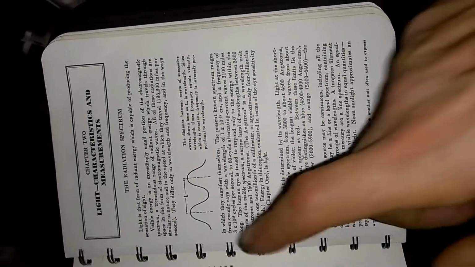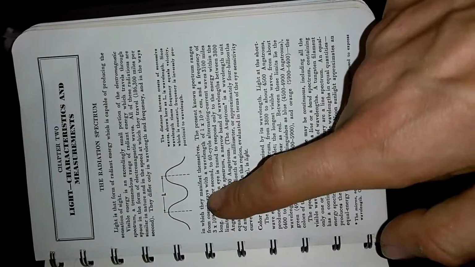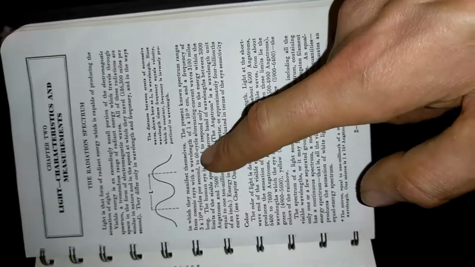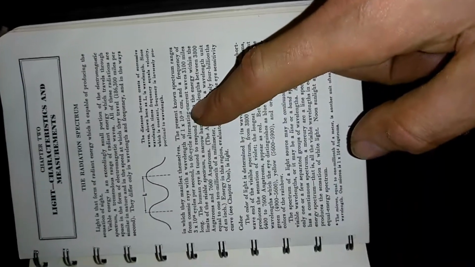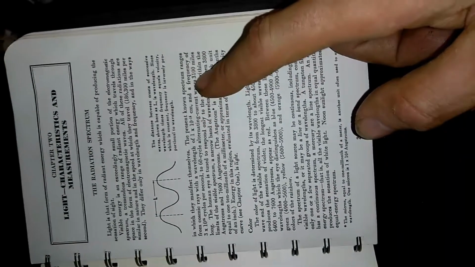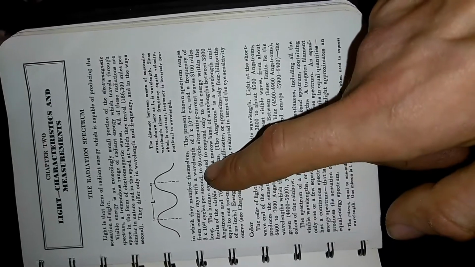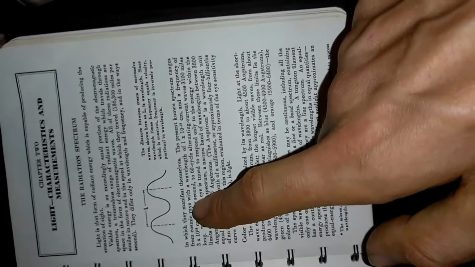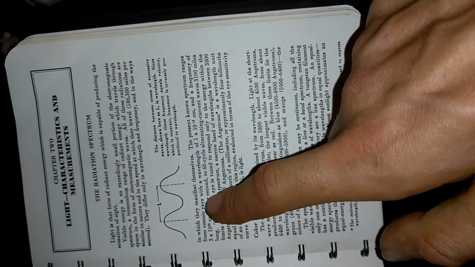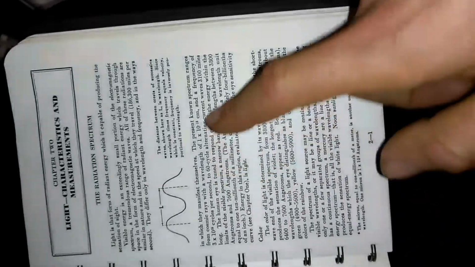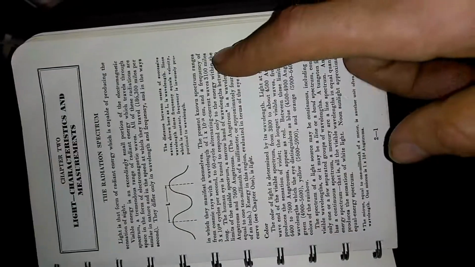And now, of course, it goes on to talk about if you have a 60 cycle alternating current, 31,000 miles long, that's a cosmic ray. So cosmic rays are at 60 cycles alternating current, 31,000 miles.